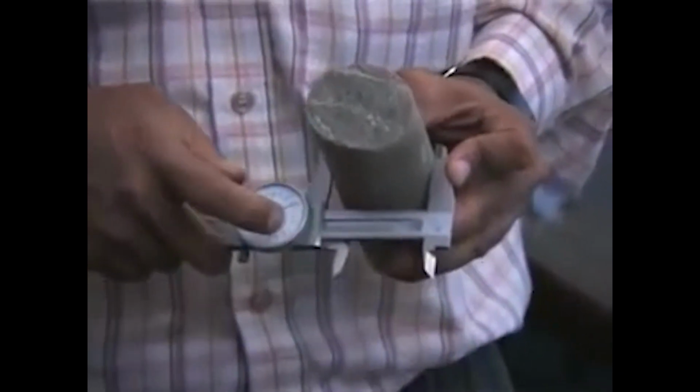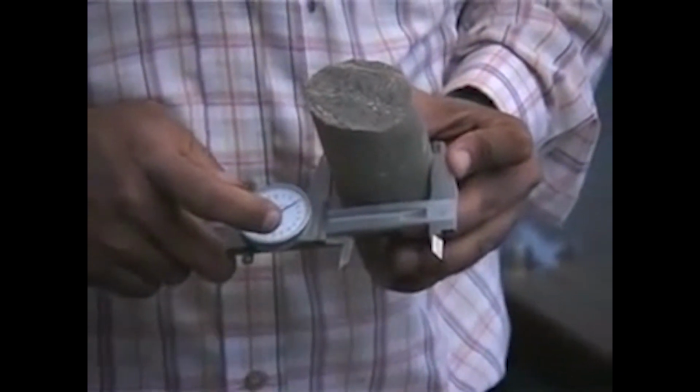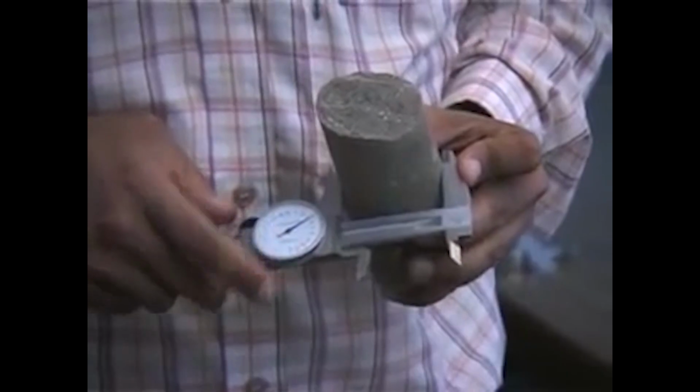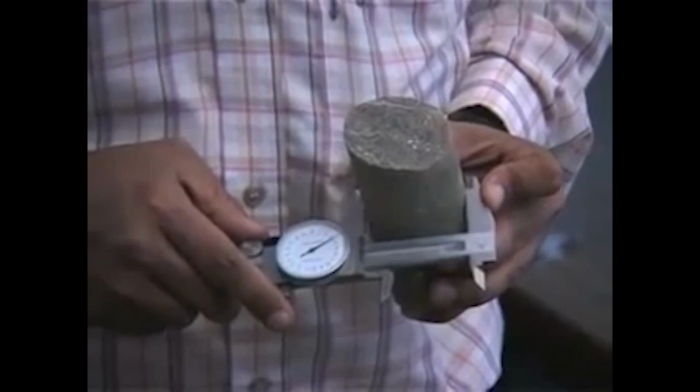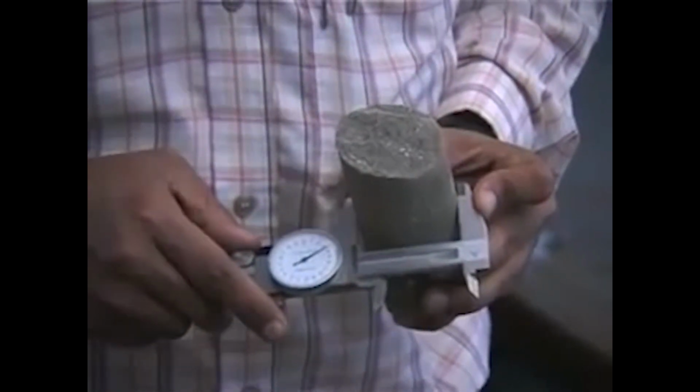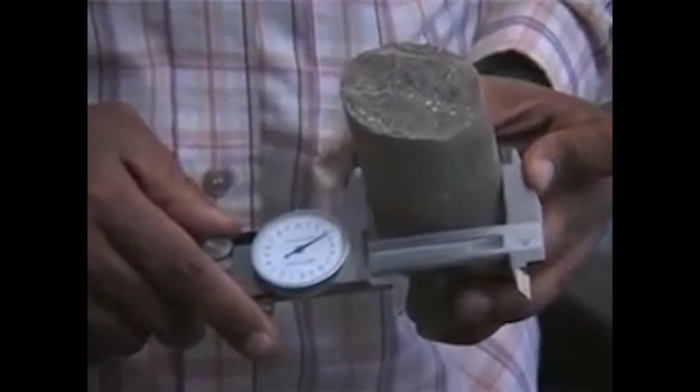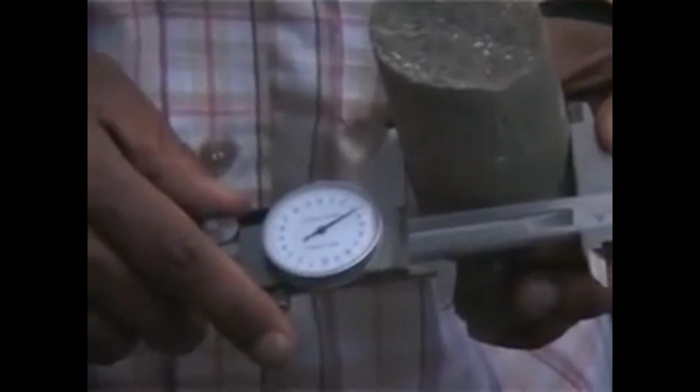Here the main scale reading of the calipers is 53 millimeter for this sample, and the fractional reading I'm getting is 0.36. So the sample diameter in this particular case is 53.36.